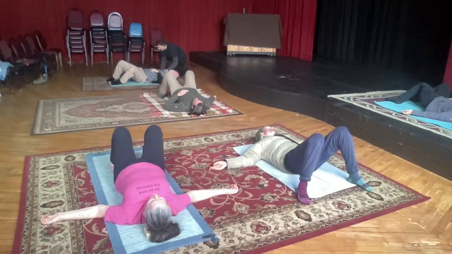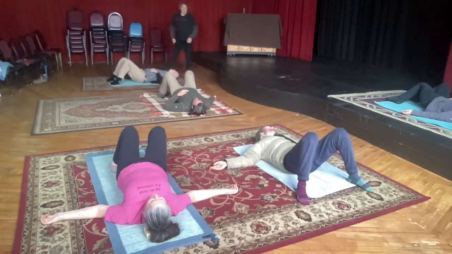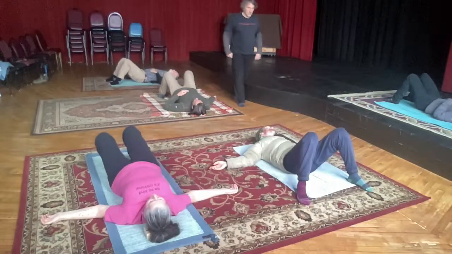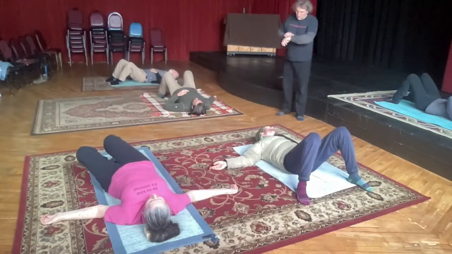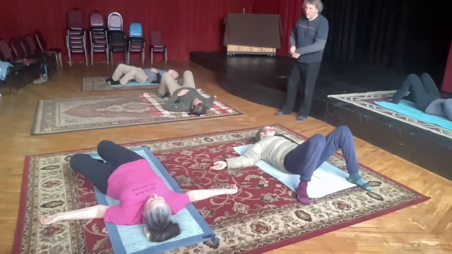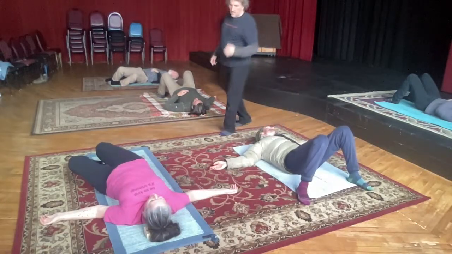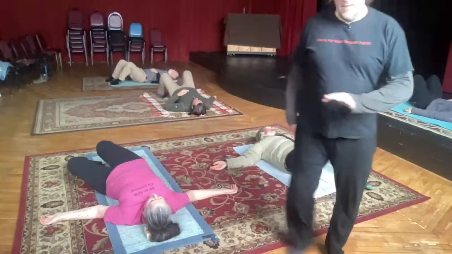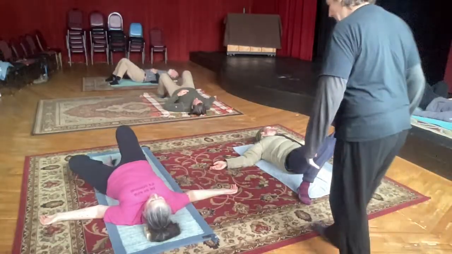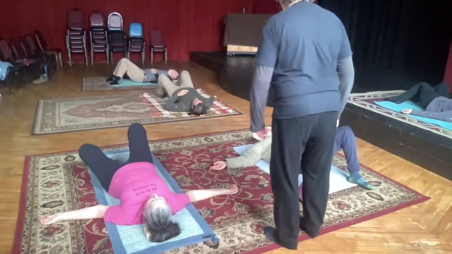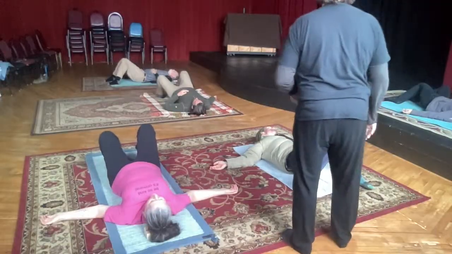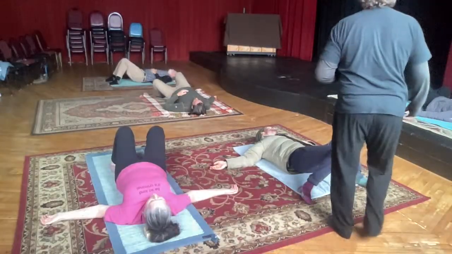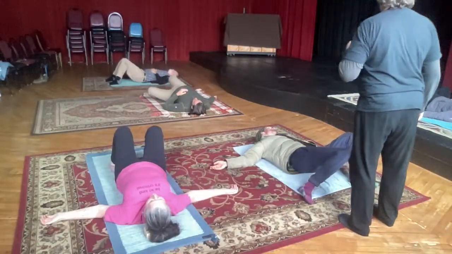Yeah, beautiful. And at the point when you're moving the body away from the arm, when you come away from the arm, give yourself a moment to listen to what is possible to let go.